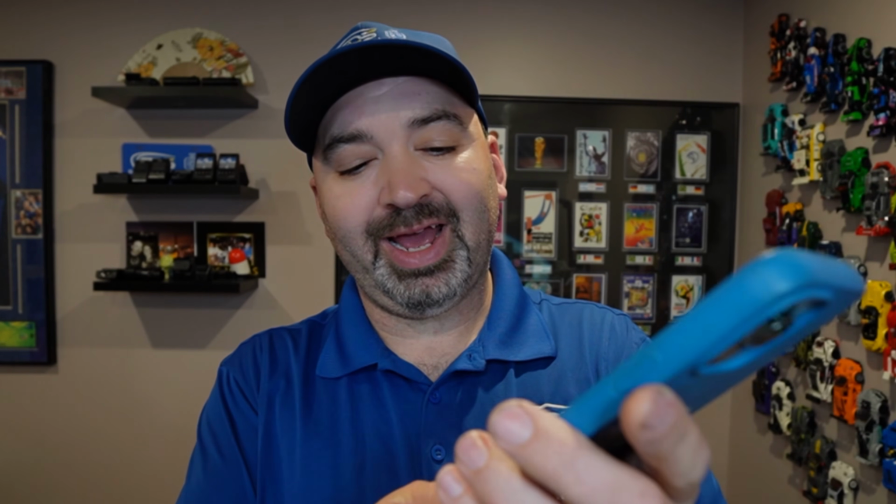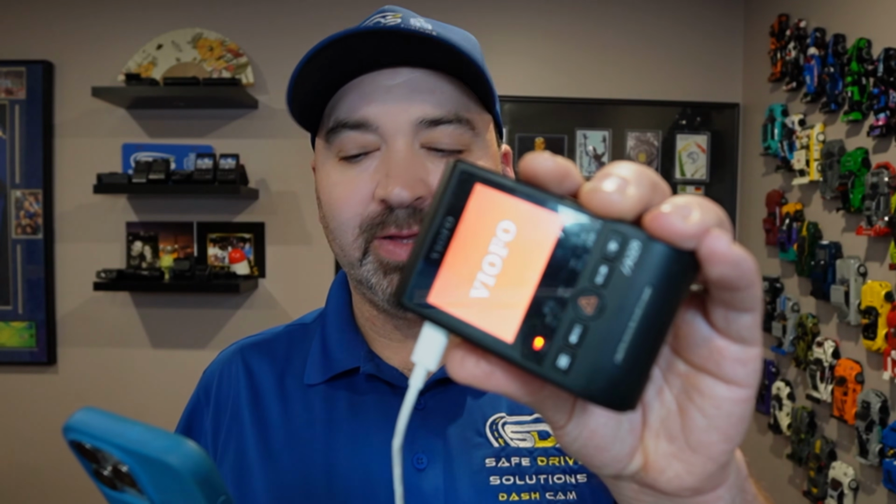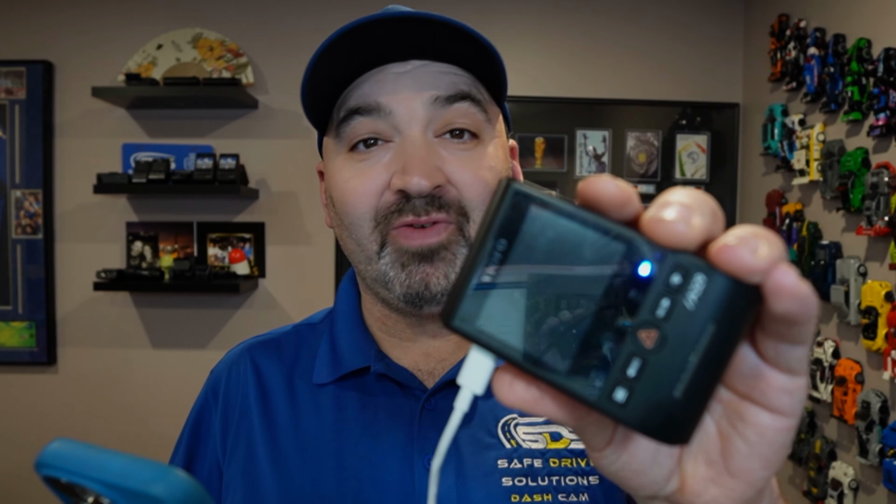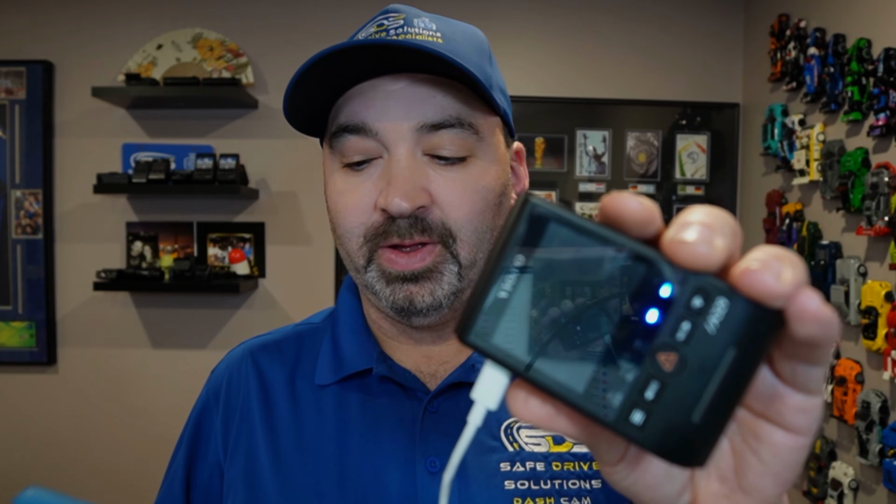Number 3. USB-C to smartphone. And I can actually just plug this in. So if you have an iPhone 15 or 16 with USB-C or an Android device with USB-C, you can simply plug in the actual dash camera and access it through the files on your phone.